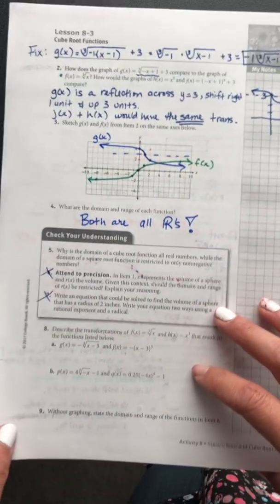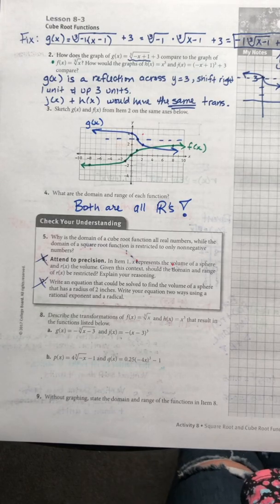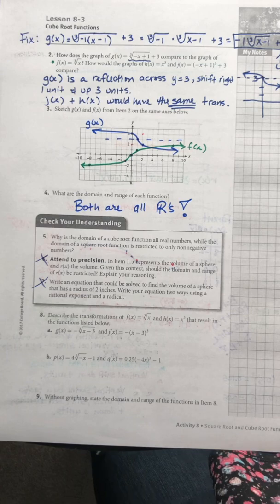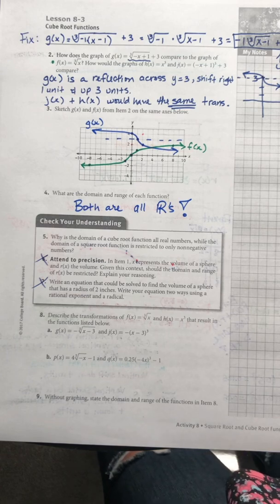All right, we're going to do the check your understanding number 5. It says, why is the domain of a cube root function all real numbers, while the domain of a square root function is restricted to only non-negative numbers?